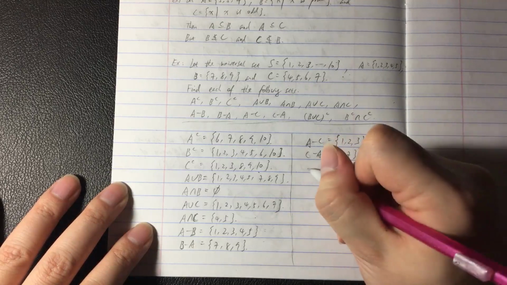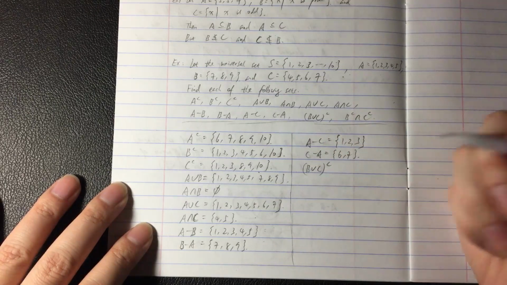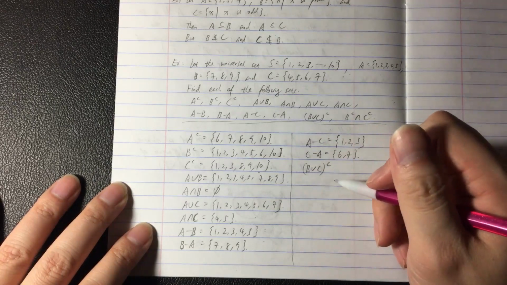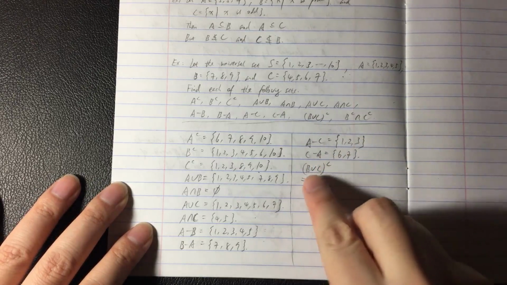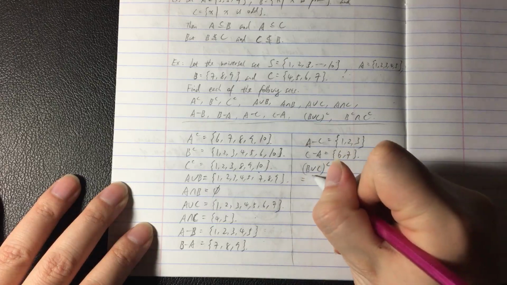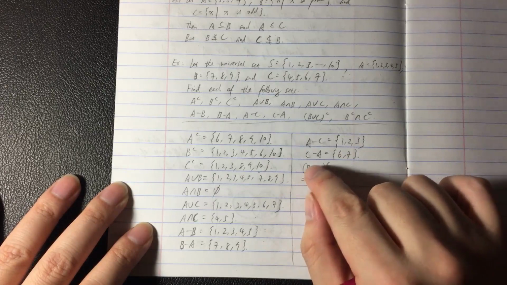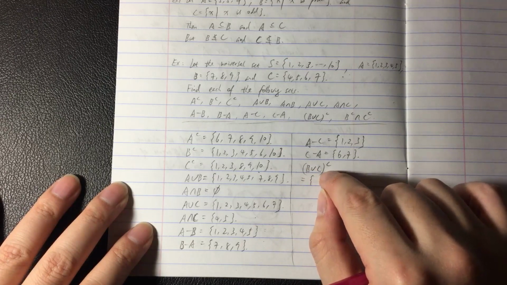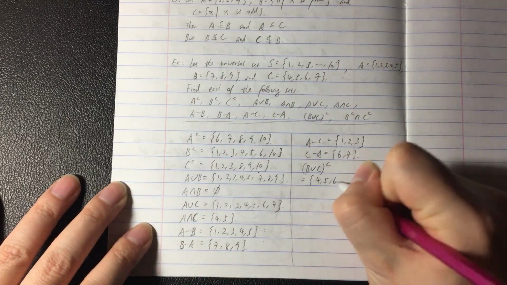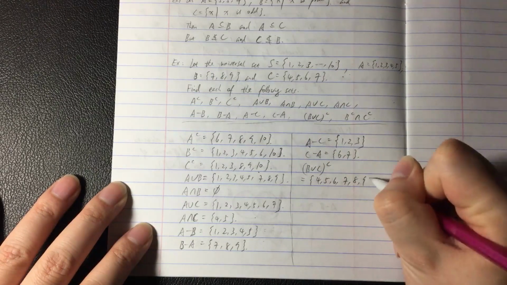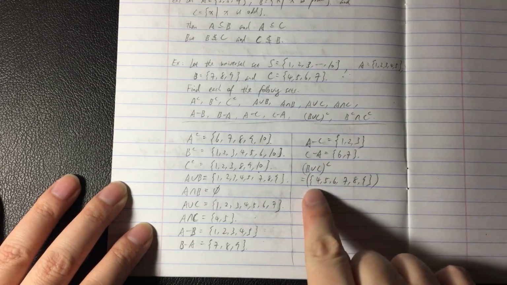Next, how about B union C complement? For B union C complement, we compute B union C first. The set of B union C is every element in set B, set C, or both sets. Set B, set C, or both sets is 4, 5, 6, 7, 8, 9. This is the set of B union C.